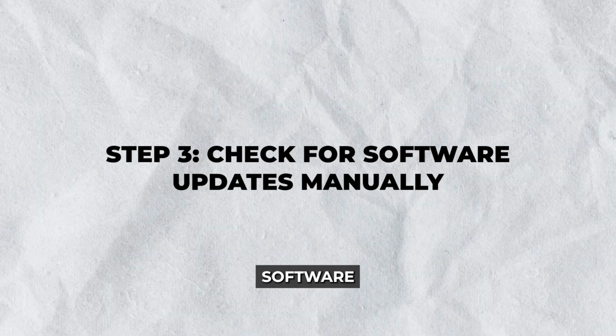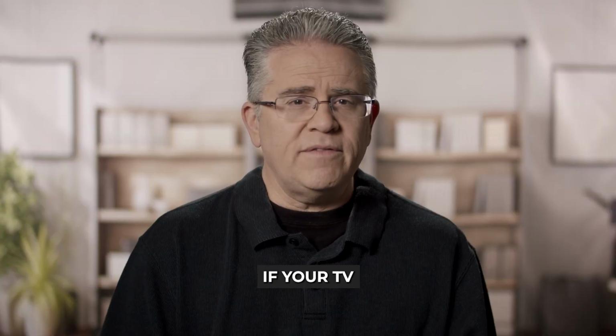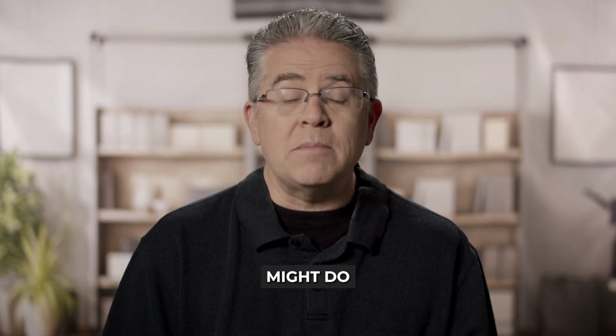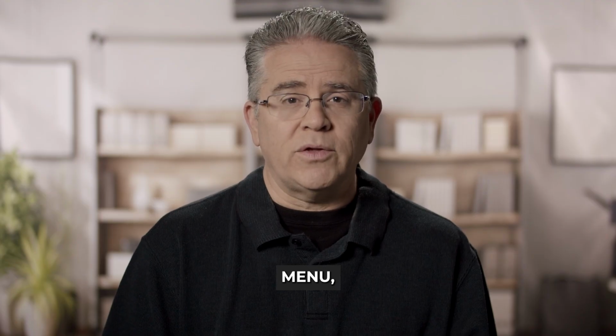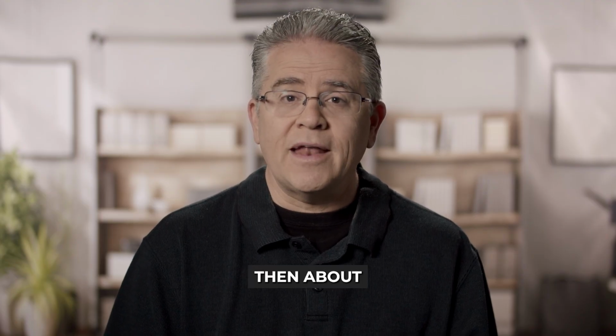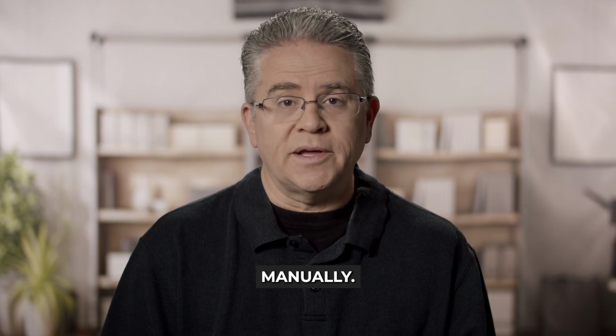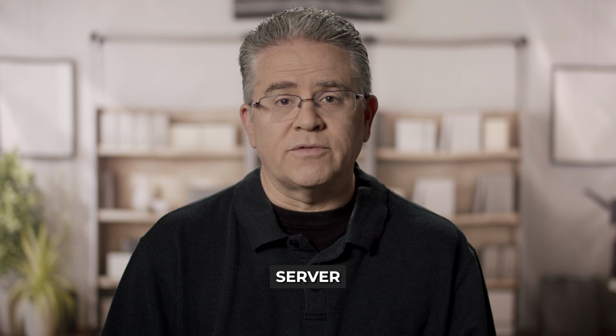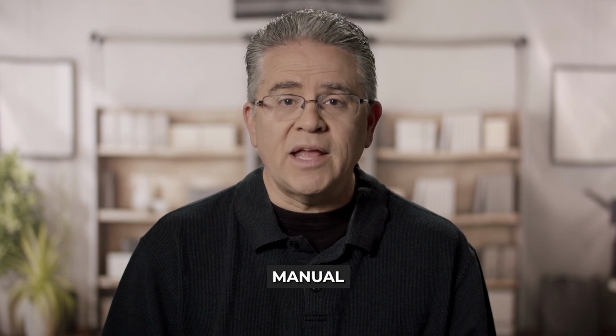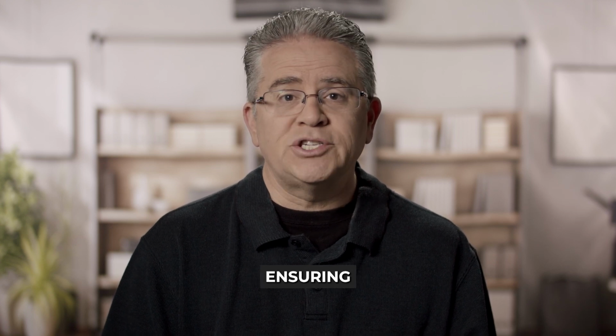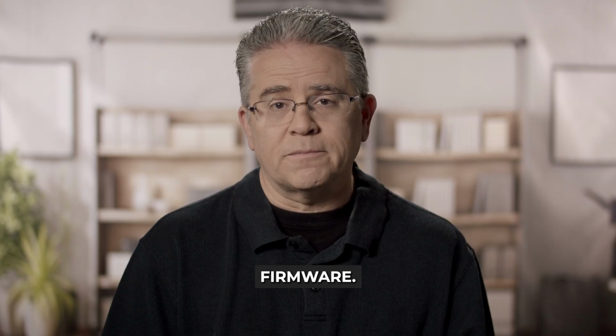Step 3. Check for software updates manually. If your TV is having trouble downloading updates automatically, performing a manual update might do the trick. Go to the Settings menu, select Device Preferences, then About, and finally choose System Update. Follow the on-screen instructions to check for updates manually. Sometimes the automatic update server might experience issues, and a manual check will bypass these hiccups, ensuring your TV has the latest firmware.